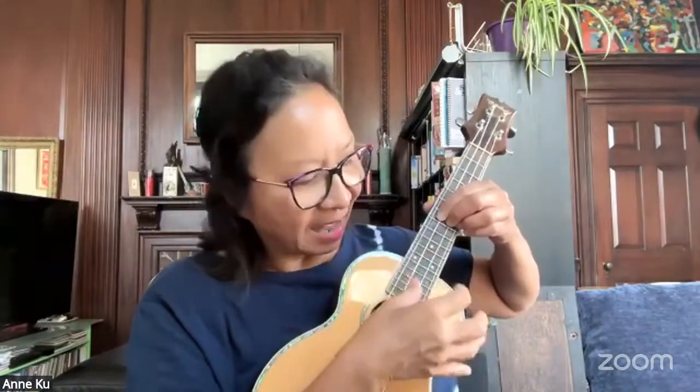In this case, these are doubled. The G string, open G string, and the 7th fret of the C string is doubled. All right, of course, it's easier to strum all 4 strings, because then our right hand doesn't have to remember, oh, I better not play that note, right? So that's why we do this.